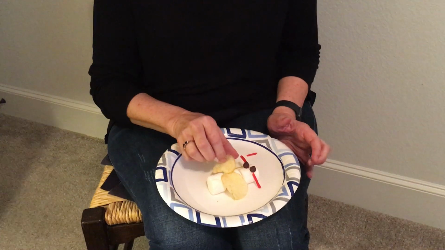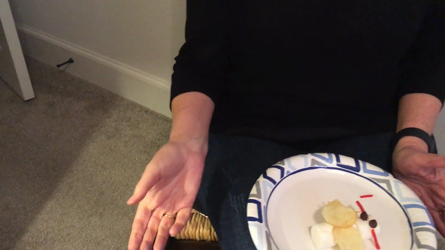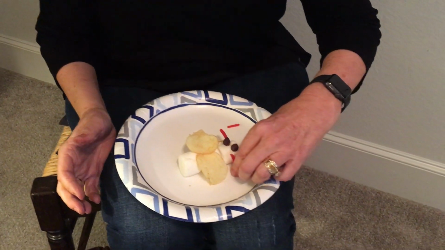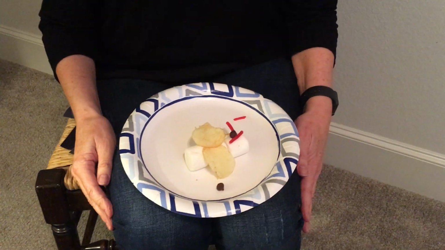At the very end, these are potato chips, by the way. And I also have the stomach. And if I wanted to make a stinger in the stomach, I could put maybe another spaghetti noodle on there. But here's my little insect. And then, you know what? Maybe I'll eat it later.